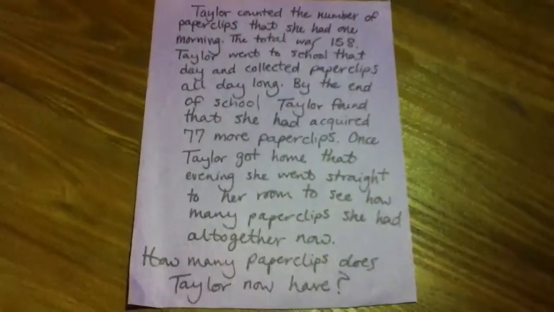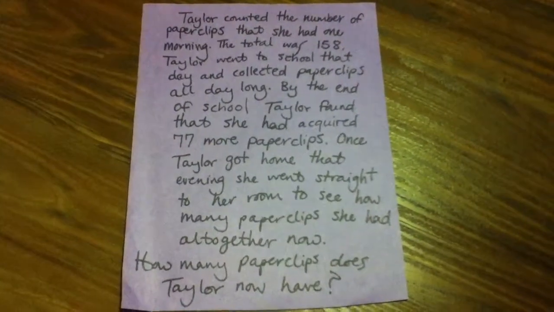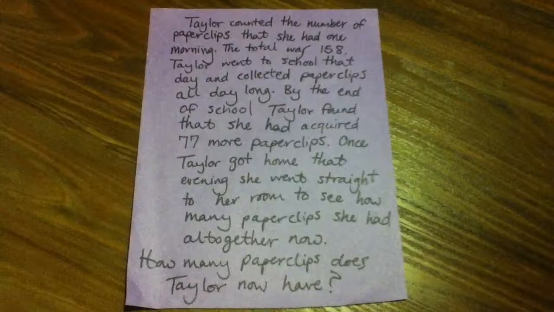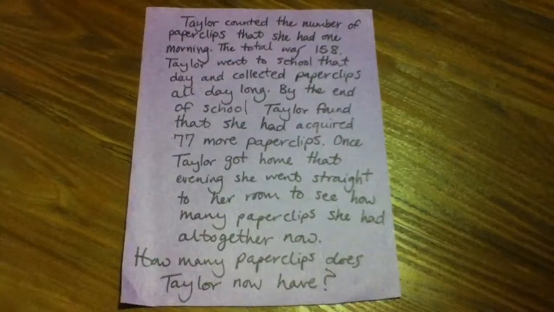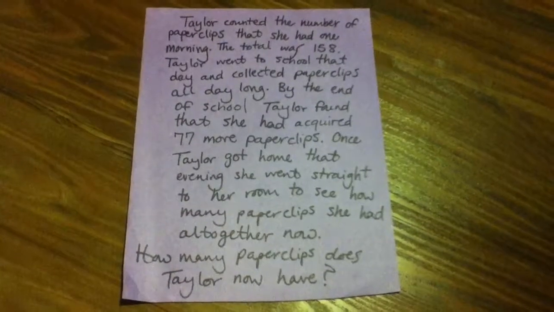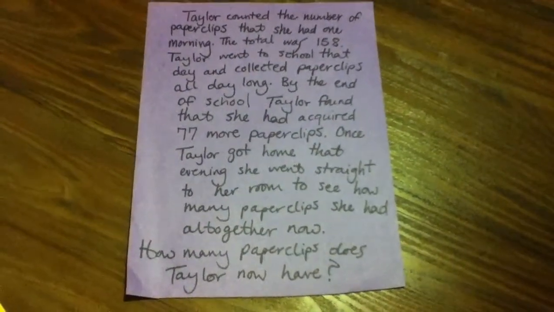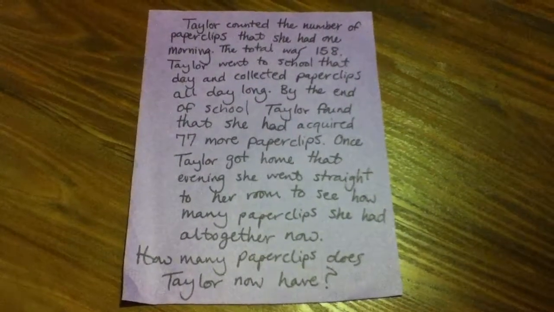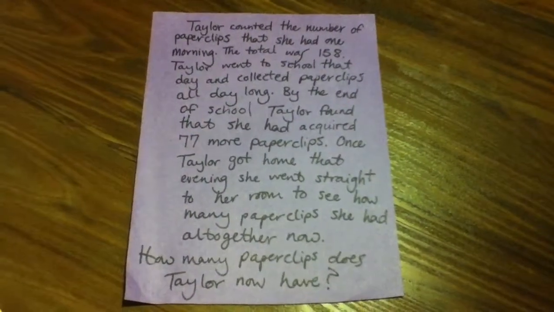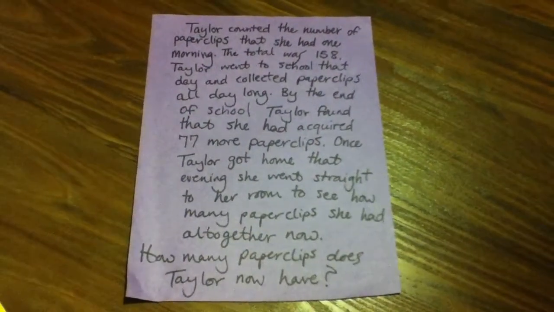Here it is. It says, Taylor counted the number of paper clips that she had one morning. The total was 158. Taylor went to school that day and collected paper clips all day long. By the end of school, Taylor found that she had acquired 77 more paper clips. Once Taylor got home that evening, she went straight to her room to see how many paper clips she had altogether now. How many paper clips does Taylor now have?